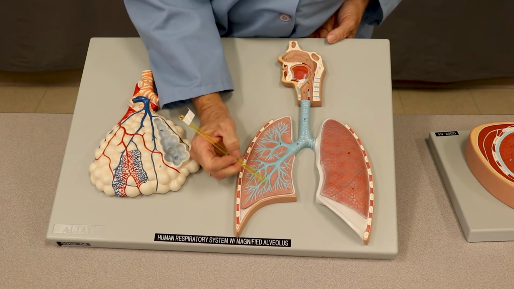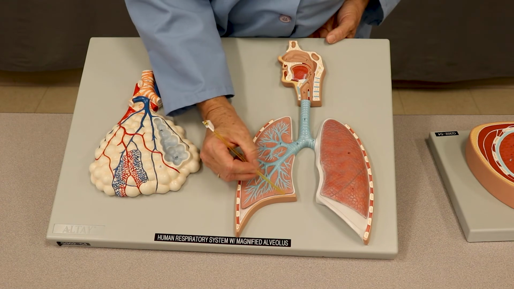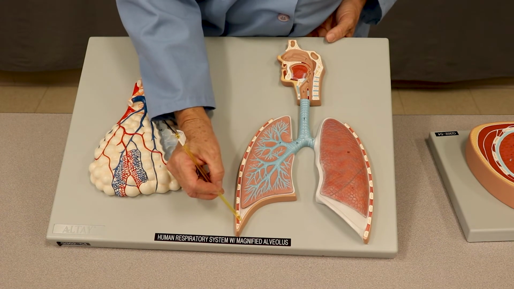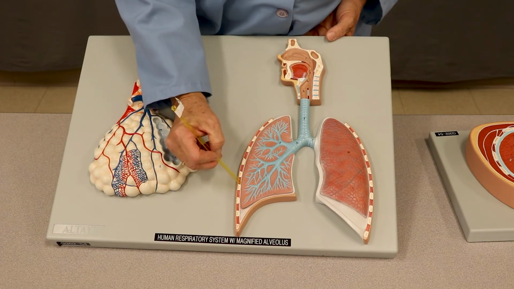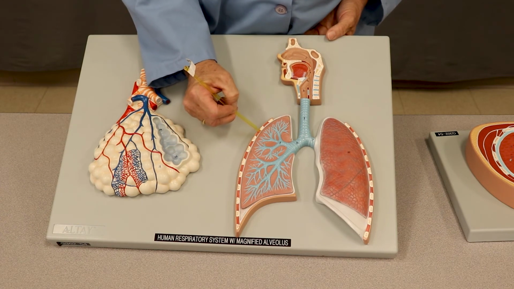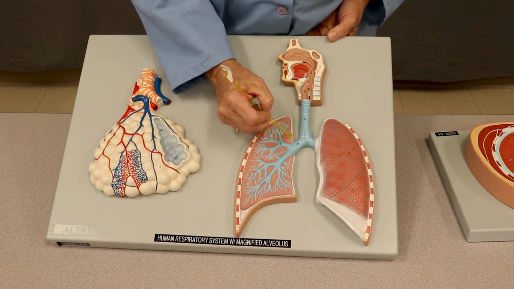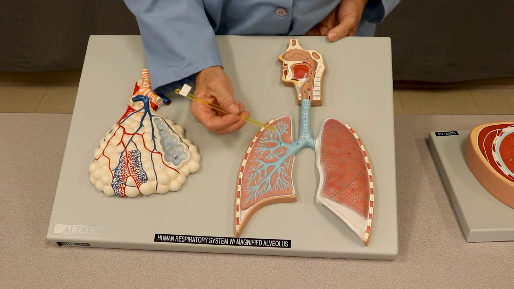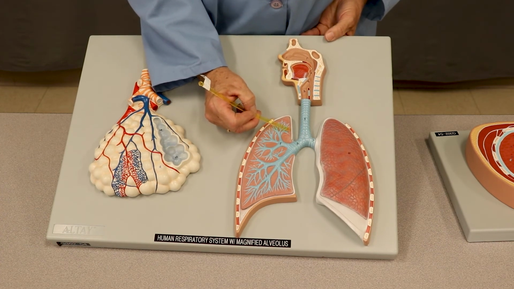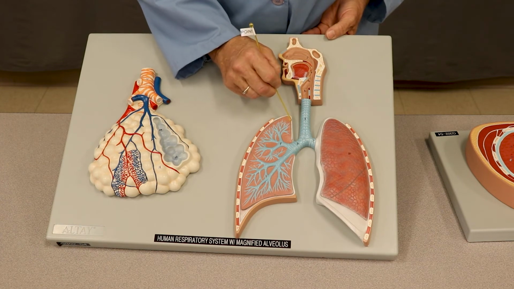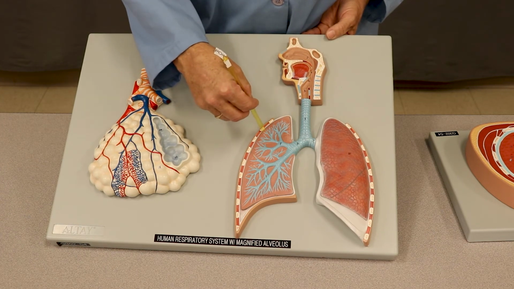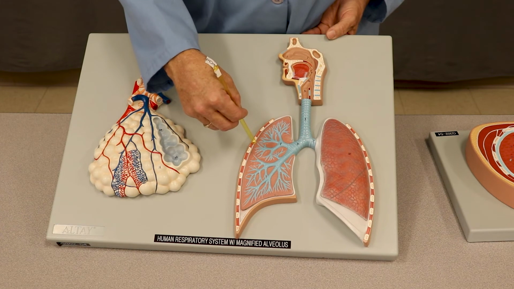So here we would see parietal pleura forming the exterior of the pleural cavity. And the visceral pleura would be sitting right directly on the lung surface itself. And then in between, we would see the pleural cavity filled with pleural fluid.